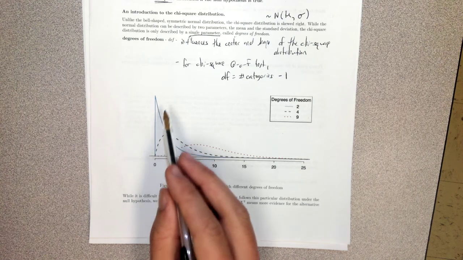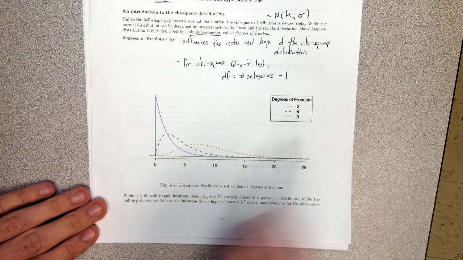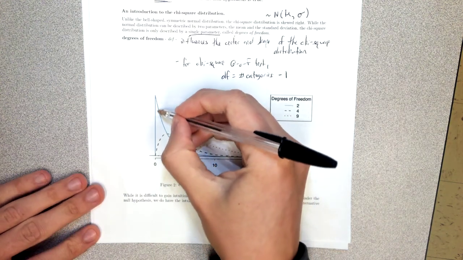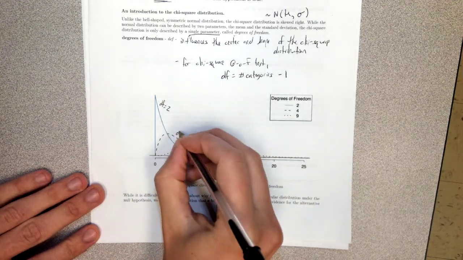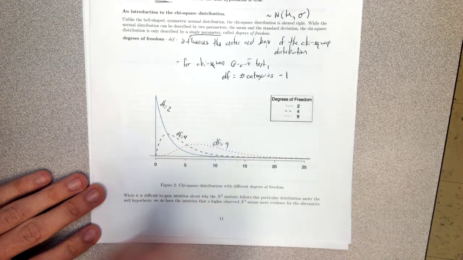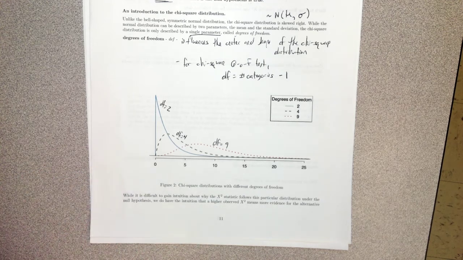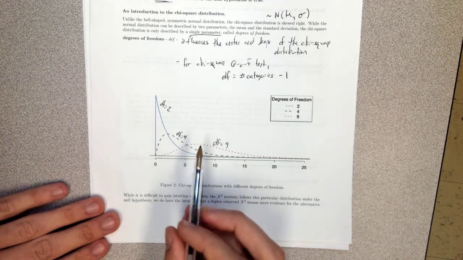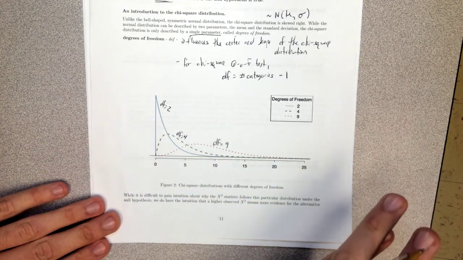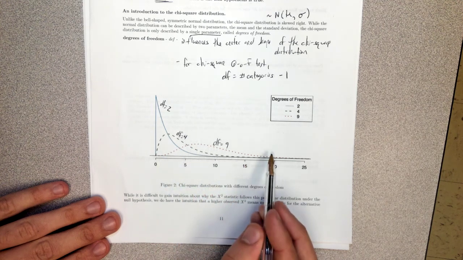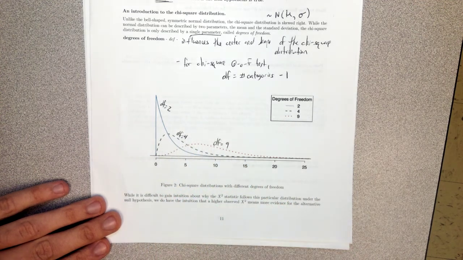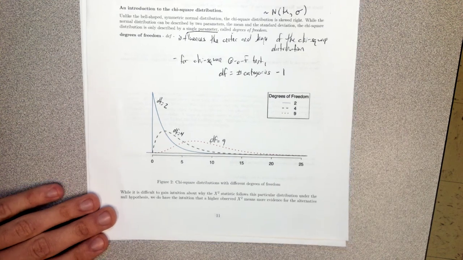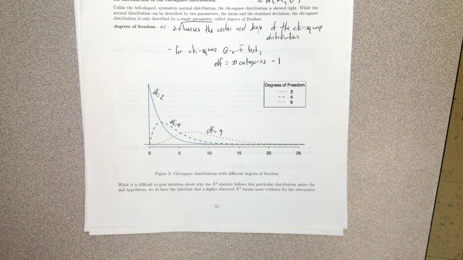The picture here shows different chi-square distributions with different degrees of freedom. The solid line has 2 degrees of freedom, the green dashed line has 4, and the dotted red line has 9. We can get a general sense that as the degrees of freedom increase, the chi-square distribution gets shoved to the right a little bit, and it becomes more and more symmetric. It starts out very right skewed for low degrees of freedom, and that skewness slowly disappears as the degrees of freedom increase. It's nice to get some intuition behind it, though we'll use StatKey to actually make these plots and find our p-values.